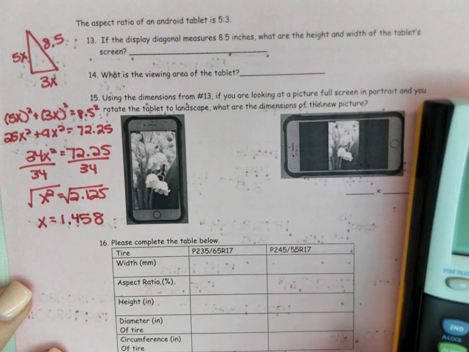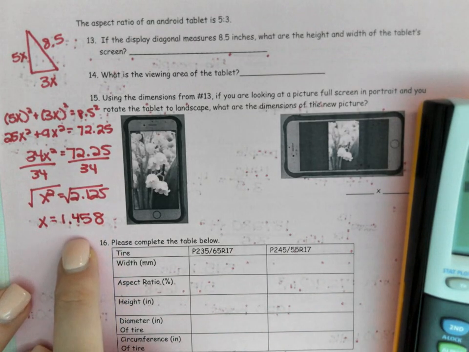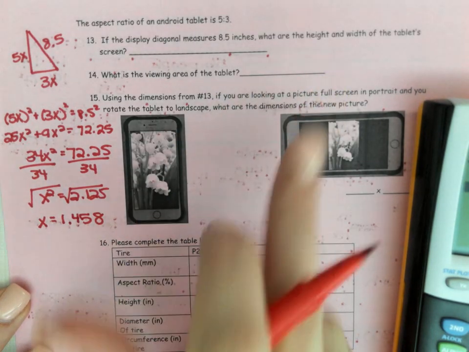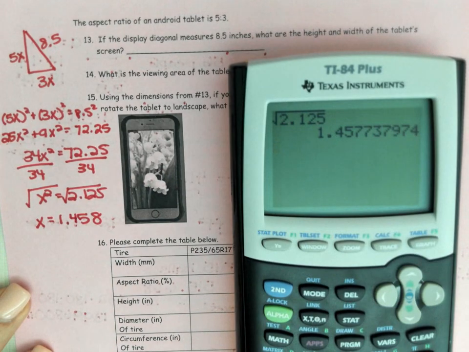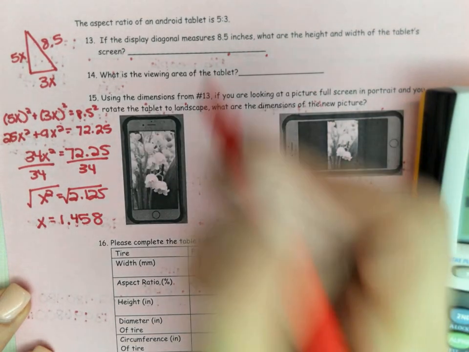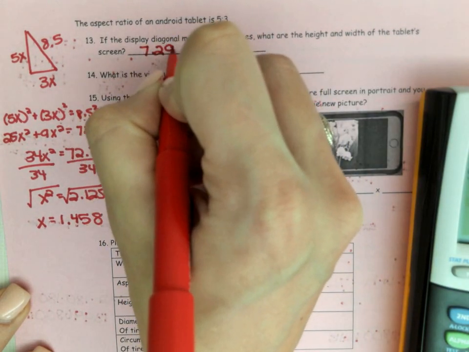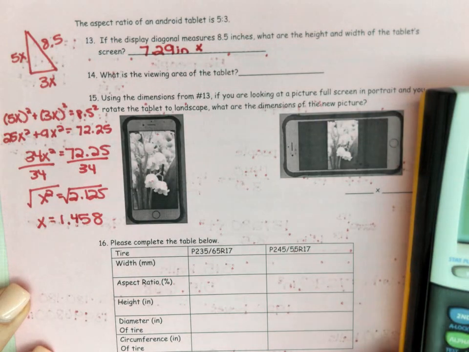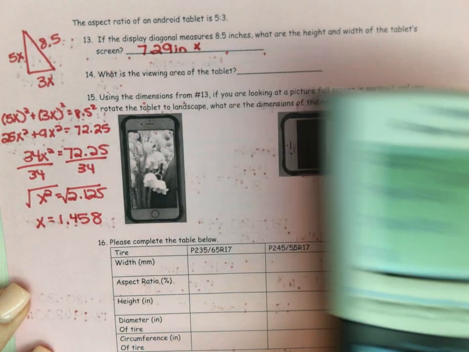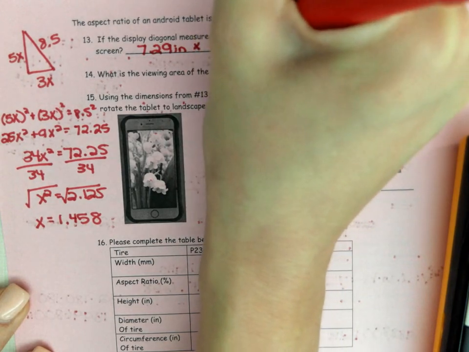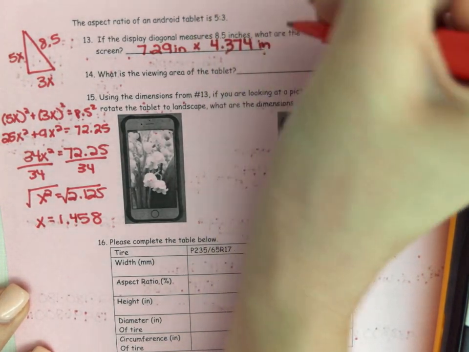1.458. Now, that's not my answer. That is our x value. To go back up here and find the height and the width, you have to plug it back in for these sides. So we take 5 times the 1.458, and we get 7.29 inches by, then we're going to take the 3 times the 1.458, and we get 4.374 inches.